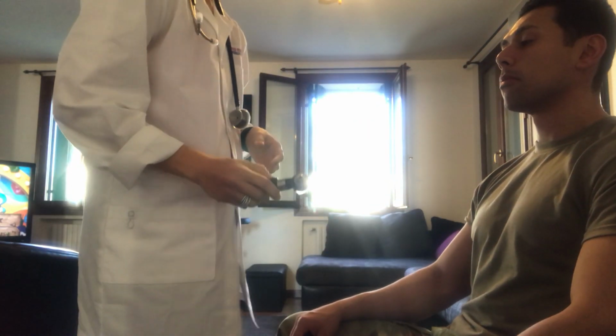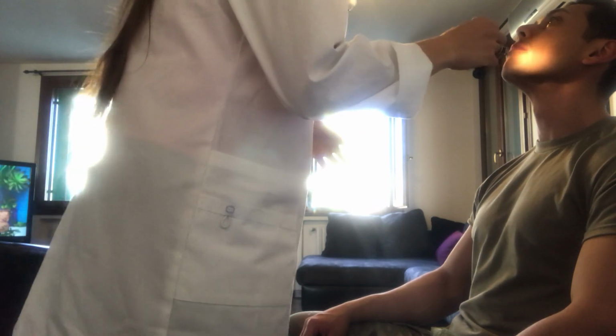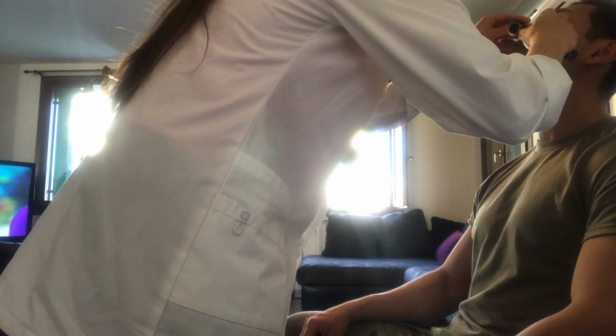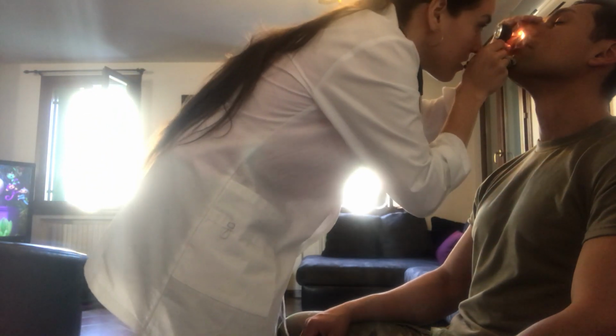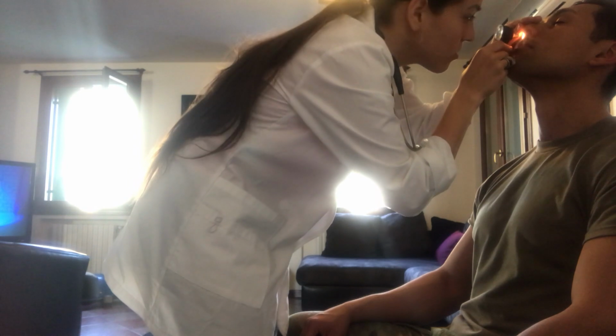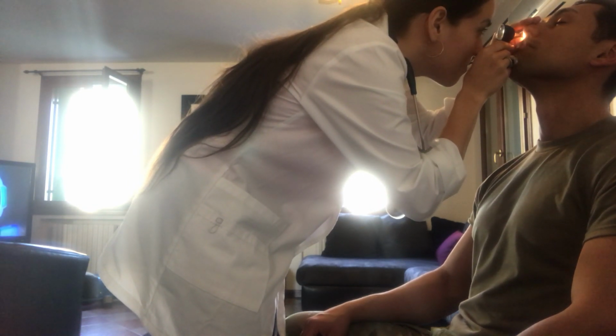Alright, good. So now I'm going to inspect with the light. I'm going to look at the mucosa and your turbinates. The turbinates are the walls of the nose. I'm going to look at the superior, the medial, and the inferior. And his nasal mucosa looks nice and pink. I don't see any polyps. I don't see an obstruction. And now I'm going to look at the other nare. And throughout this, I'm going to be doing it on both sides. It looks nice and pink. I don't see any polyps.